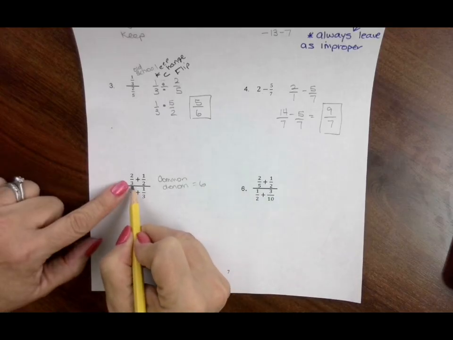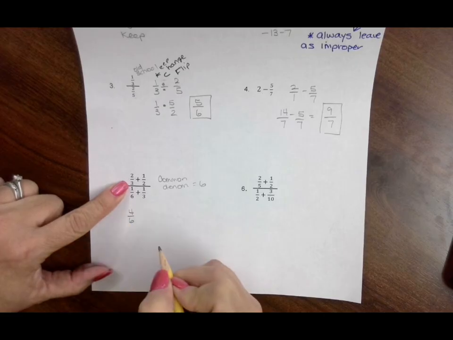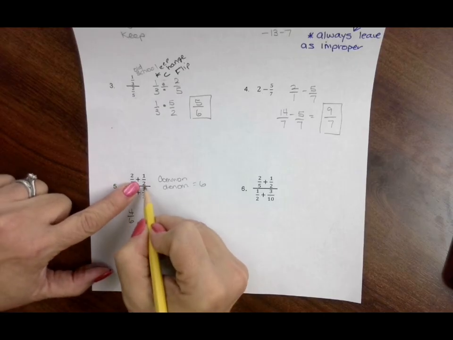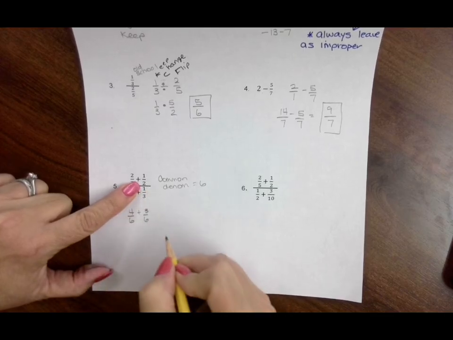So if I look at this first guy right here, what do I have to multiply this by to get 6? I have to multiply it by 2. So I end up with 4 over 6. What do I have to multiply this by to get 6? I have to multiply it by 3. So this becomes 3 over 6.